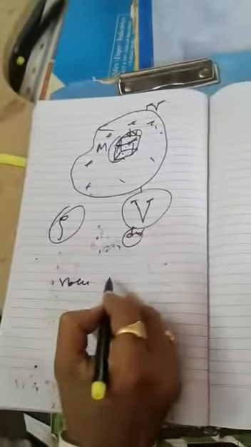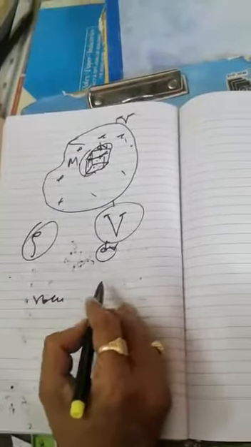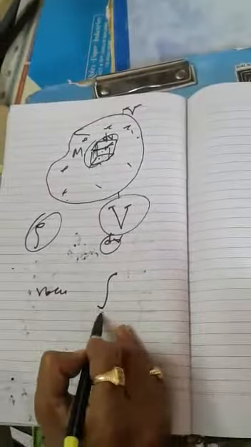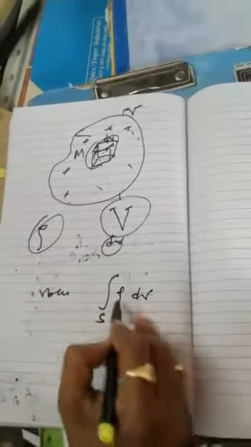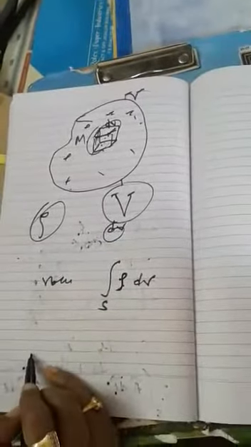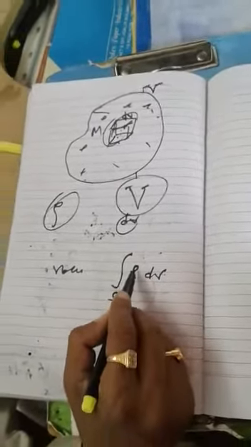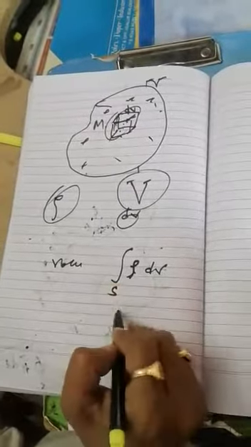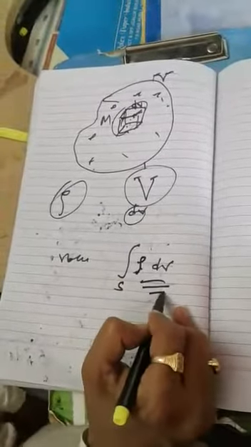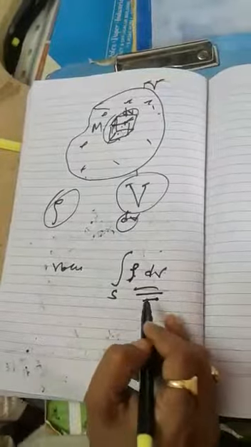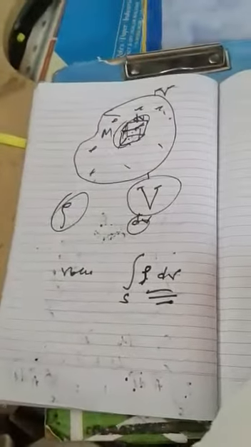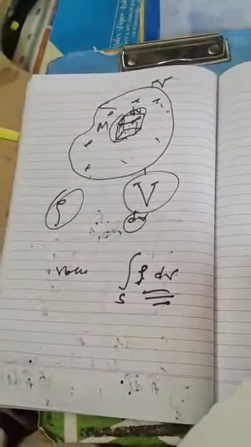How will we write the volume integral? The volume integral can be written as the integral over the volume of the density times dv. Charge density is charge per unit volume, and this is how it is defined. The volume integral is used in three-dimensional formulas. In this way we are going to discuss.